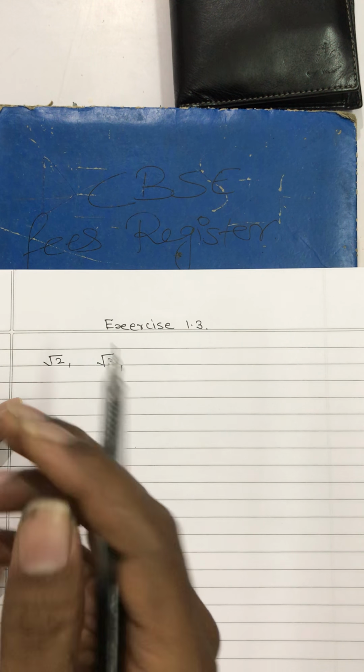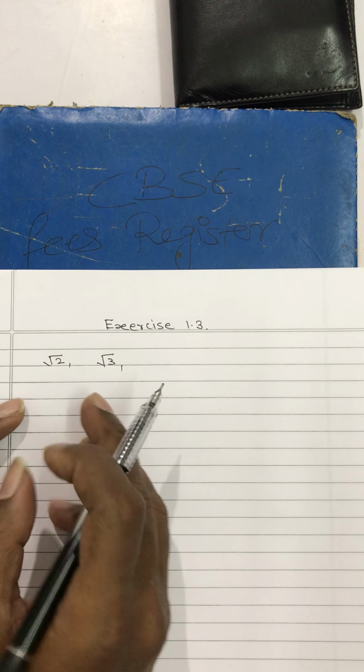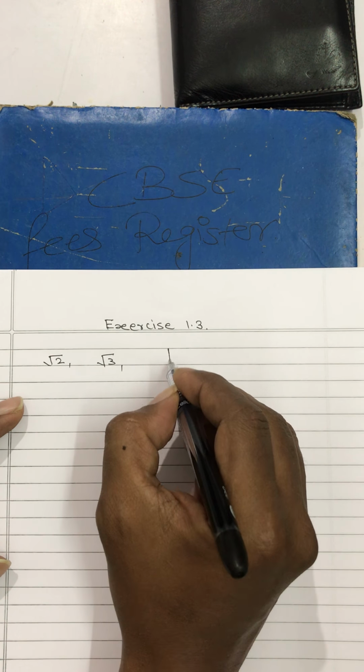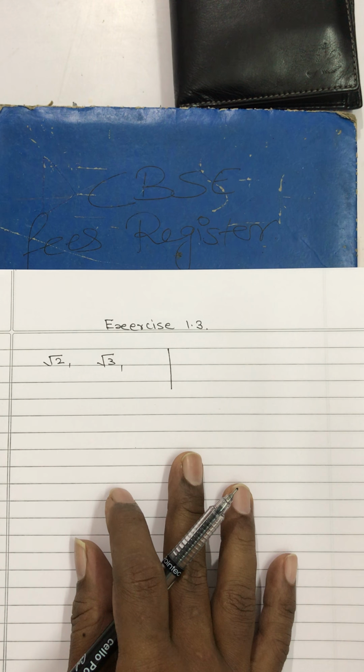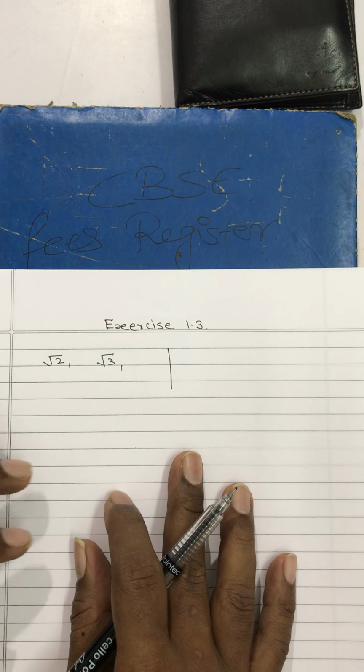This exercise deals with the type of questions where you will be given root 2, root 3. Also, this is one type of question where only one radical is used, root 2, root 7, root 11, these type of numbers. You have to prove these numbers are irrational numbers. They actually are irrational numbers, my dear students. You have to prove that they are irrational numbers.